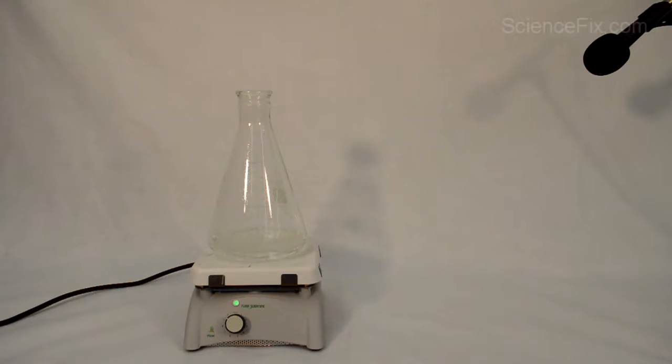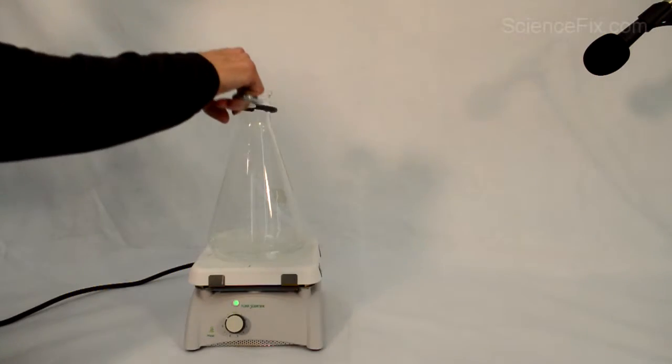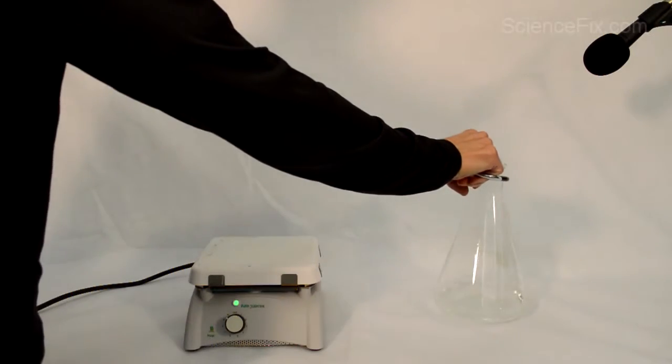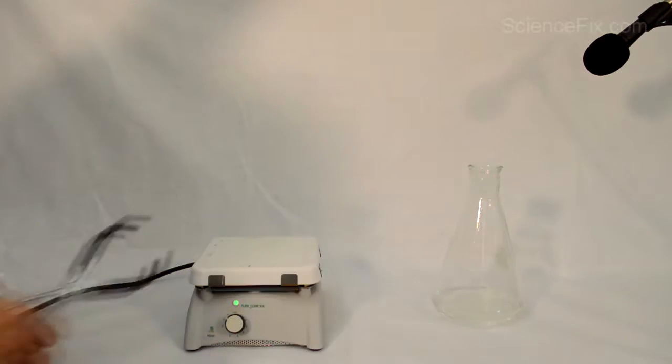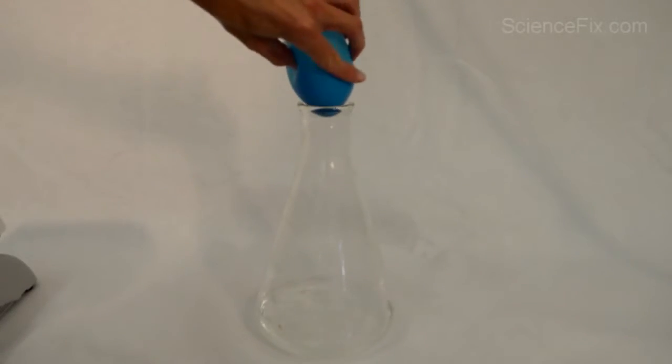A flask with water, and the water is boiling. The flask is being removed from the hot plate. A balloon filled with water is placed over the opening of the flask, and watch what happens.